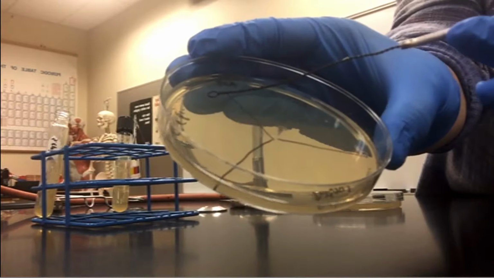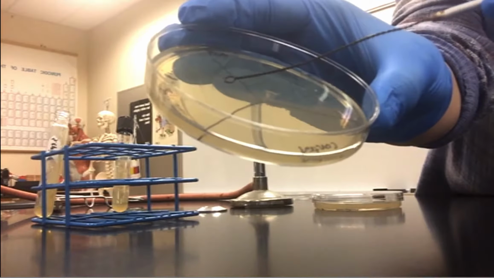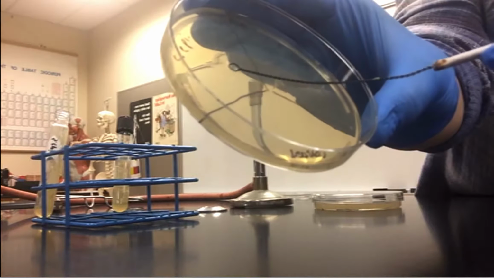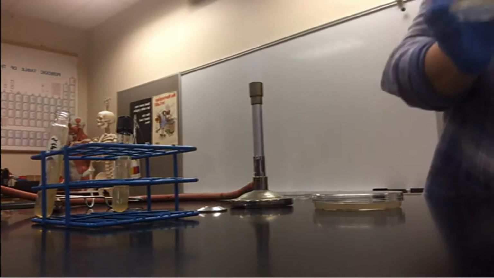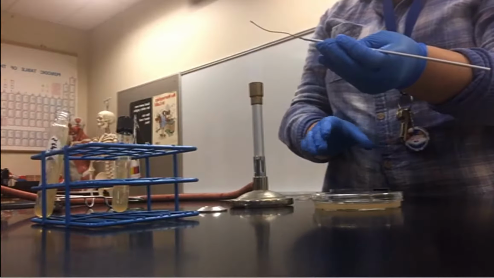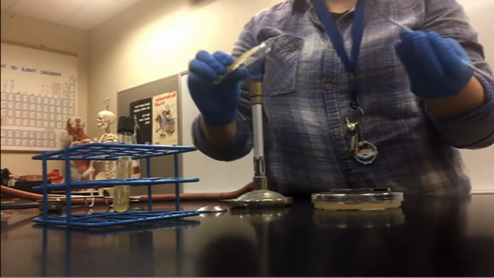SFB section, just a couple of zigzags and get it under there. Put the lid back on, flame my loop. Now I'm going to do my nutrient agar plate.